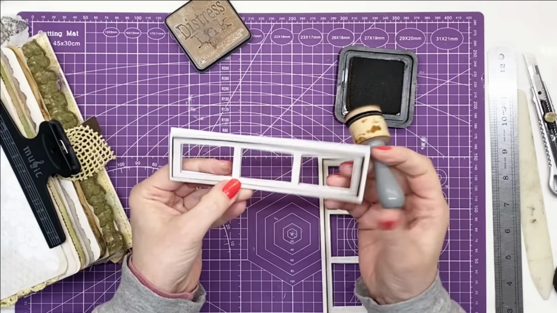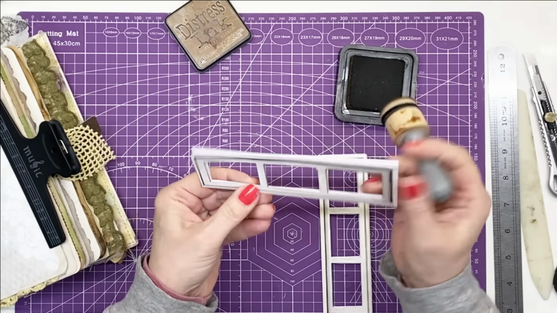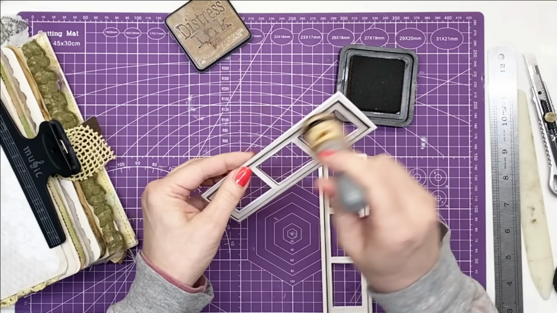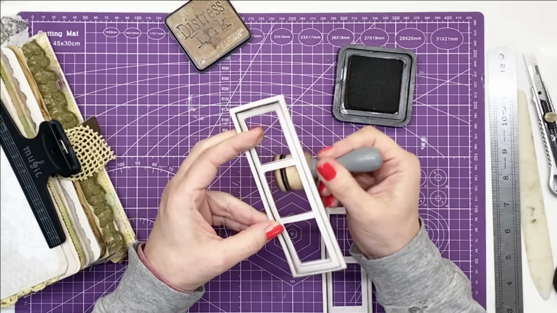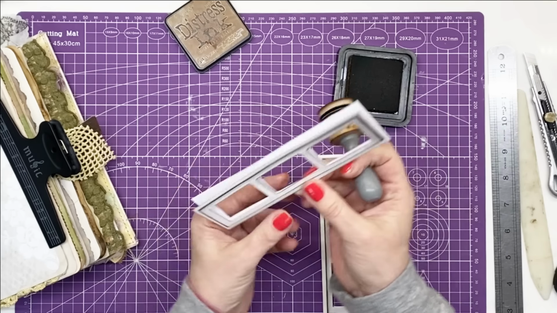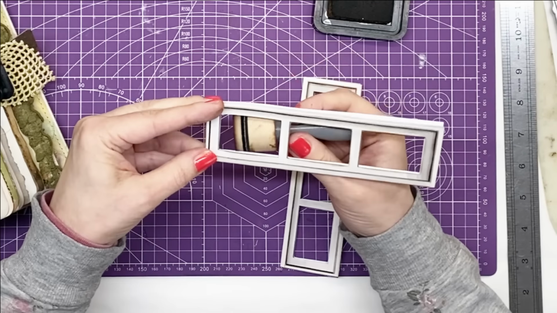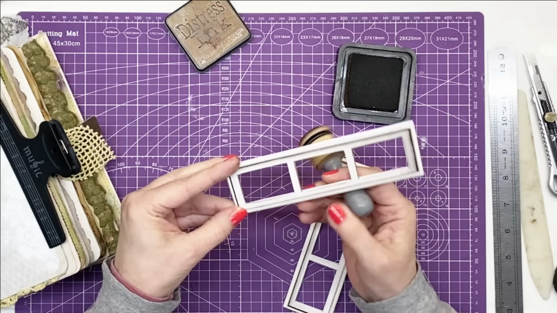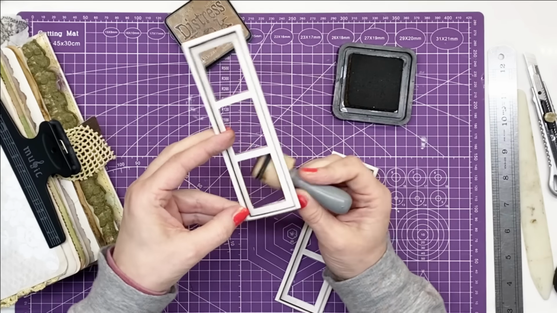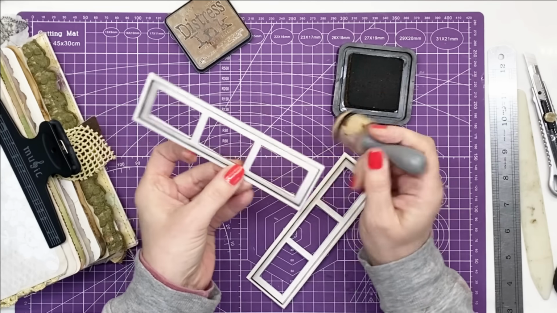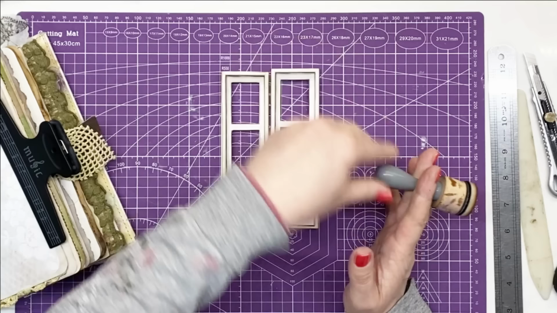So if you want to have them green, just grab some green ink and ink over this gray or white area, and you'll get a different color window. But I would suggest doing that before you cut the panes out, otherwise you might break these parts here. They're all ready to be assembled.